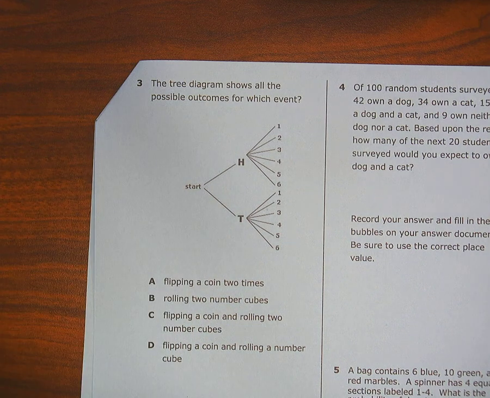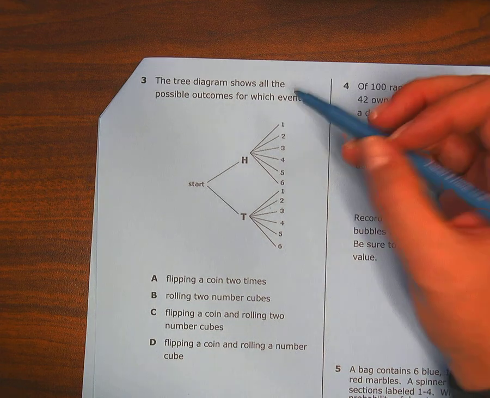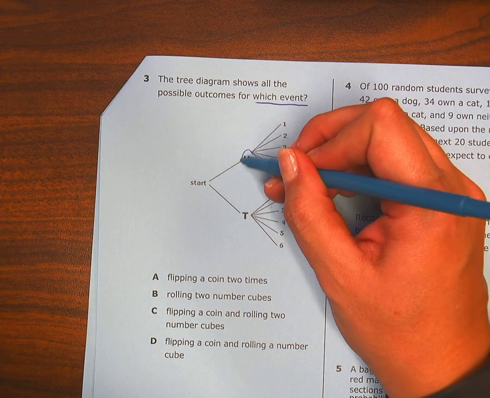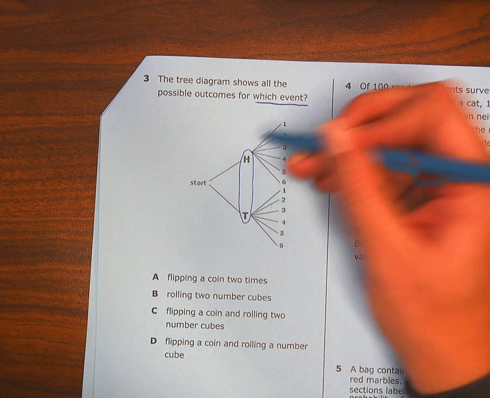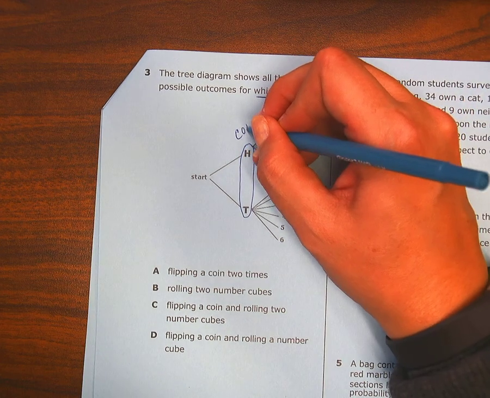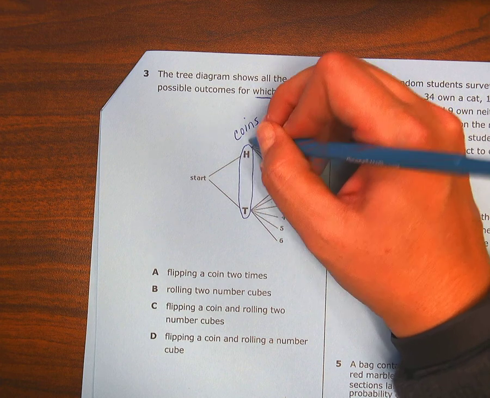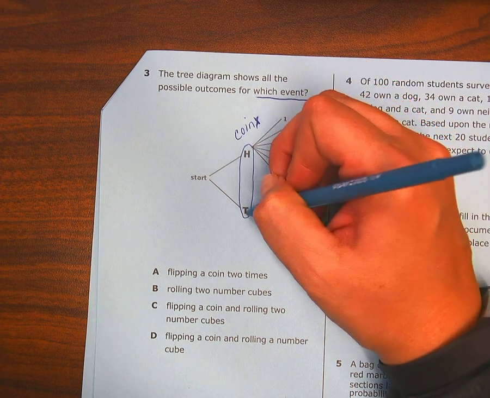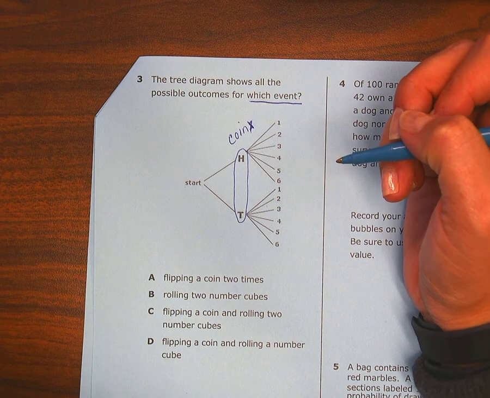All right, number 3. It says the tree diagram shows all of the possible outcomes for which event. So which event am I looking at? I know that H and T stand for the heads and tails of a coin. So I know that I'm flipping a coin. And actually it's singular. It's one coin because it's only showing the 2 options for the one coin.